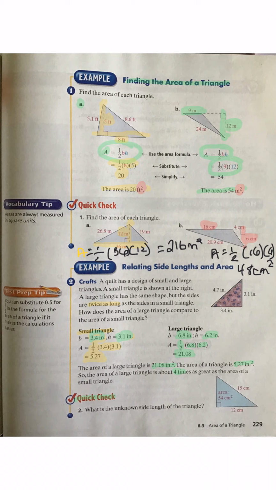Okay, so with this one, we're going to have to work backwards. Let's just go ahead and take our equation and plug in the numbers we know. We know the area is 54. Ooh, let's try again with a pen. 54 is the area, and that's going to equal half times the base, which is 12. And then the height is our unknown.